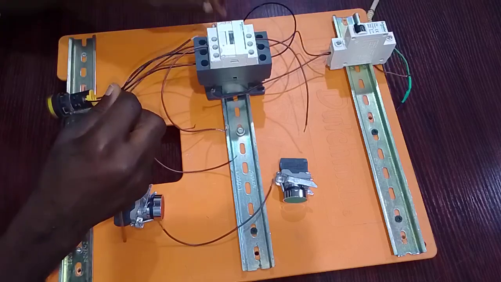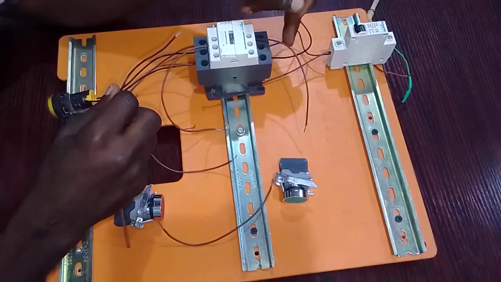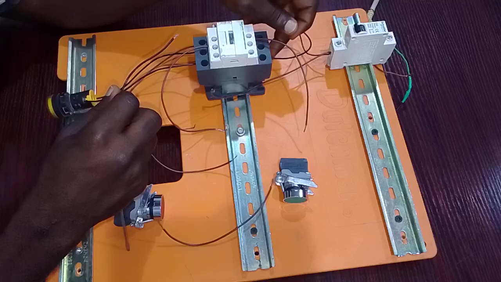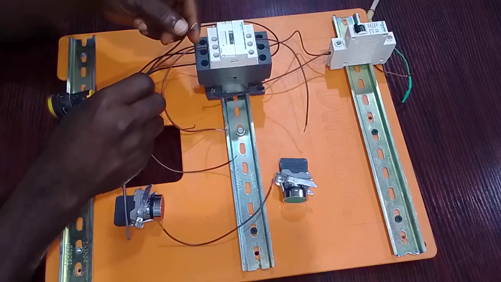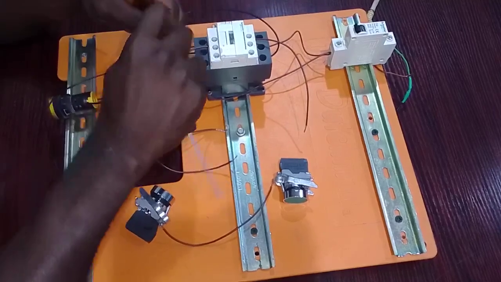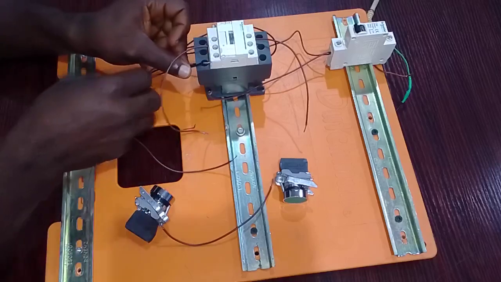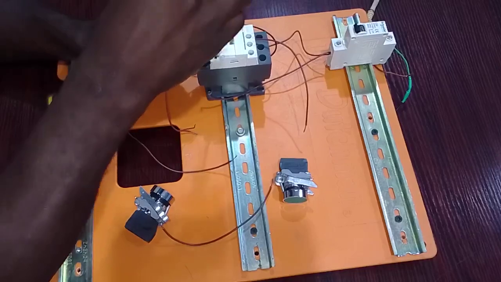Connected to A2 now. This is the neutral that we are also supposed to feed at the input of the contactor. So we're going to tap it from this neutral, which, as we all know, we connected to A2 of the coil of the contactor.